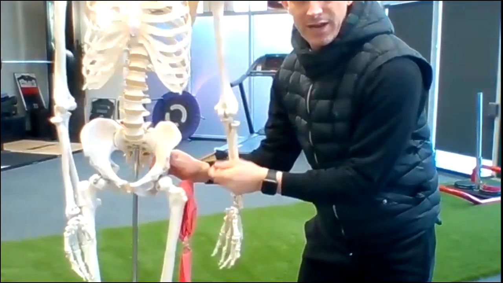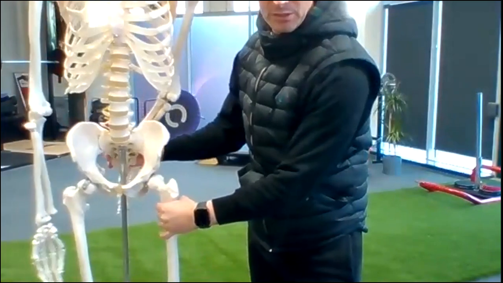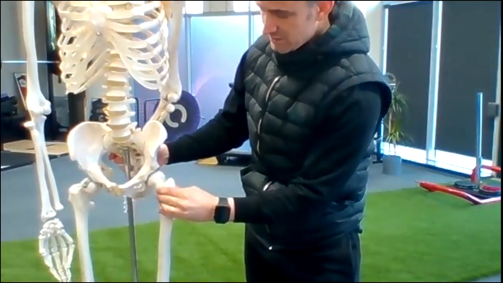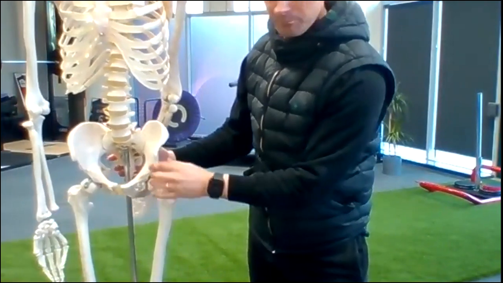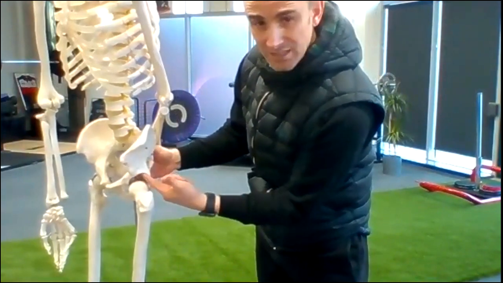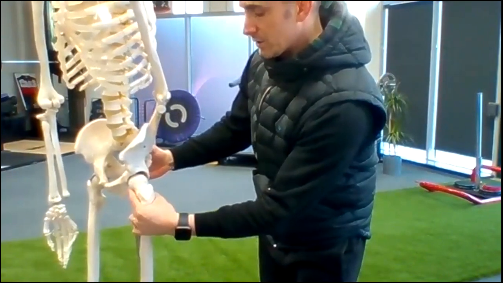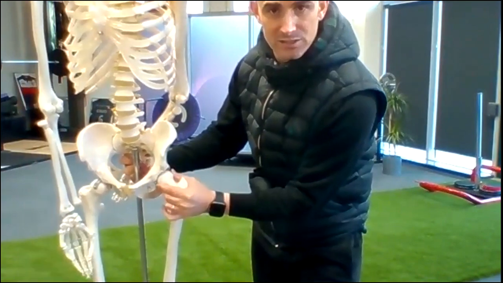So, as you can see on the diagram, a really good example of a ball and socket joint is the hip, because you have a very obvious ball and it sits in a pretty deep socket. So within the pelvic girdle, we have this acetabulum, that's a posh word, for the femur or the neck of the femur, or the head of the femur to fit into.